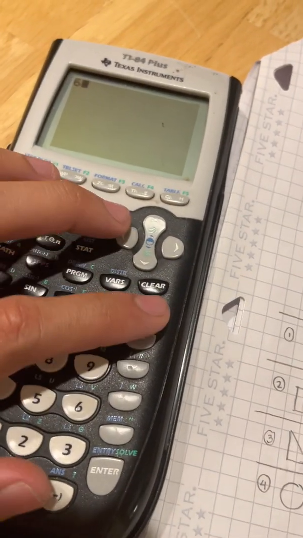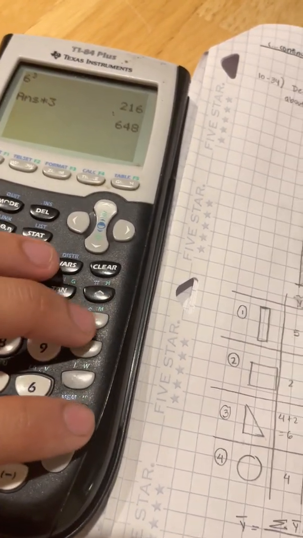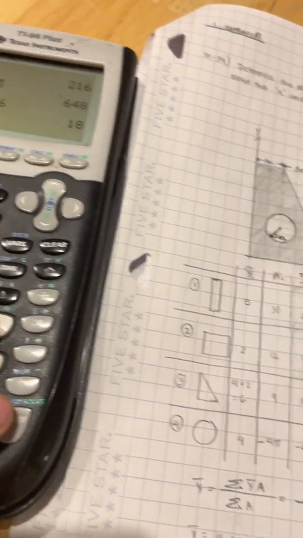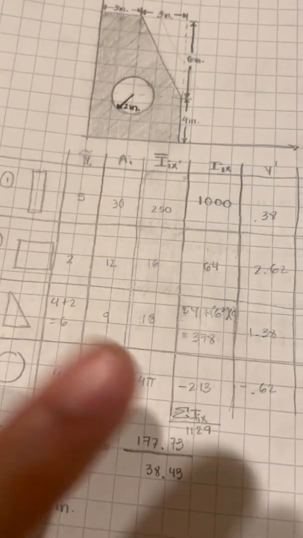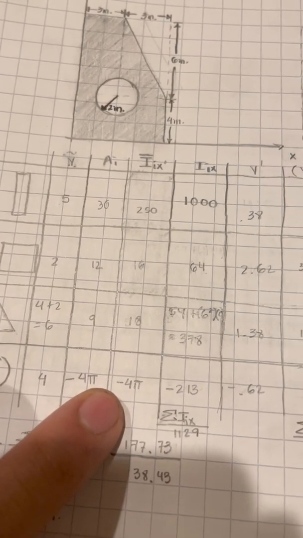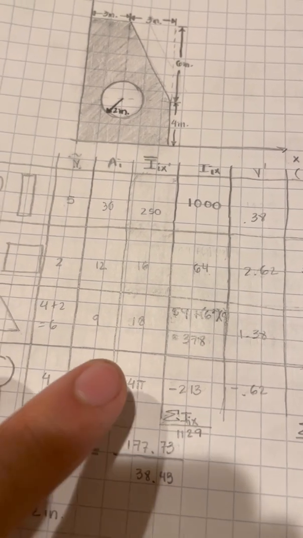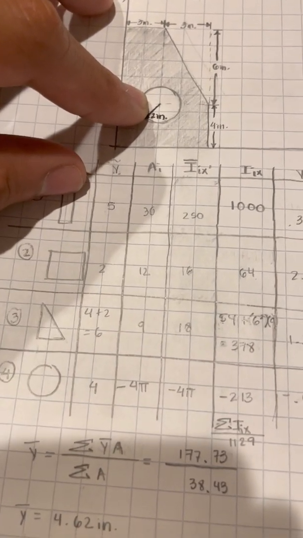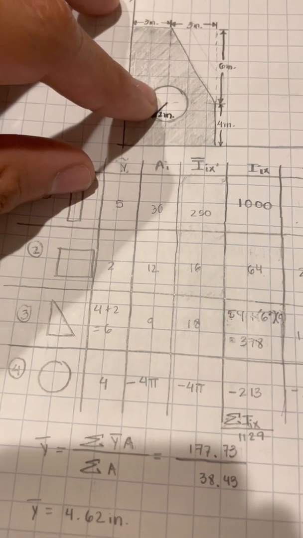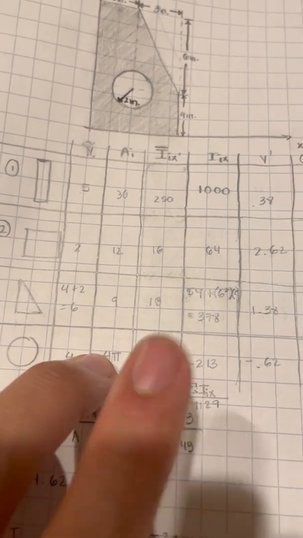So 6 cubed times 3 divided by 36, and you get 18, okay? Now, if you look in the back of the book for circles, it's 1/4 pi r to the 4th. So 2 to the 4th is 16. Divided by 4 again is 4, right? So these two are calculated differently, but they come out the same number because of just the way 2 works.